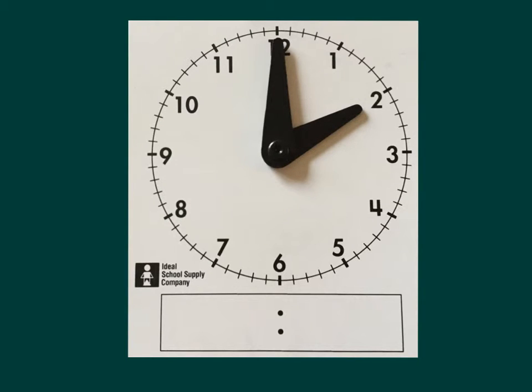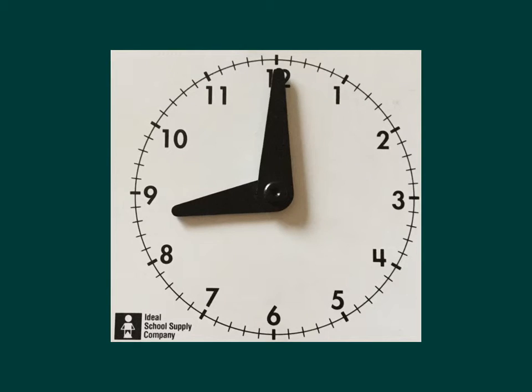Can you make an estimate about what time it is? It's 2 o'clock or about 2 o'clock. I can tell because my hour hand is pointing at the 2 and my minute hand is at the 12. What about this clock? About what time is it?